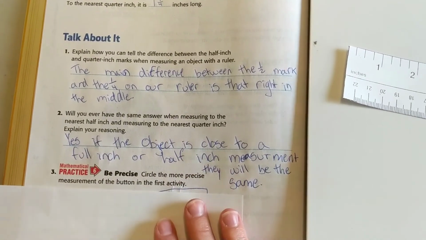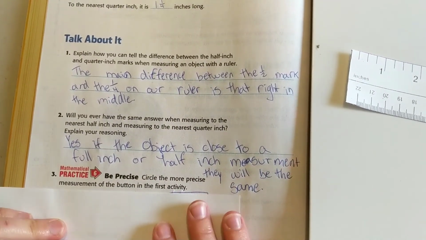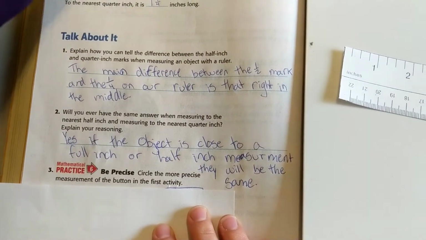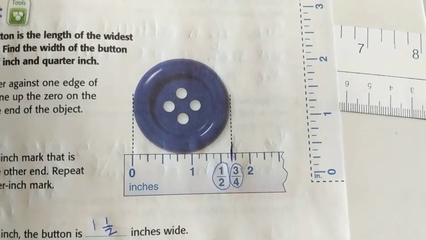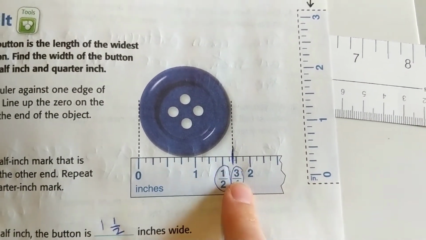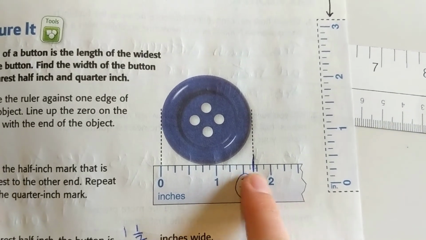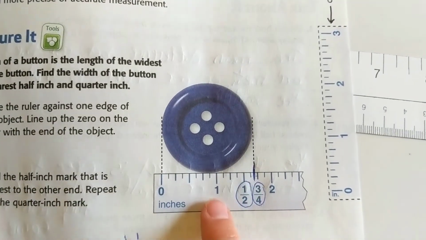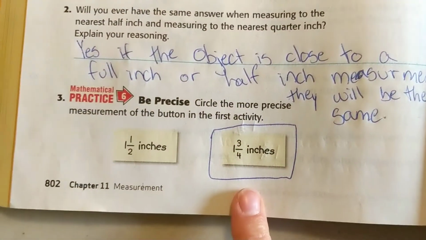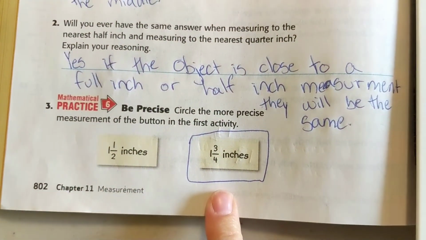And our final question on the page, there's actually one more. Be precise. Circle the most precise measurement of the button in the first activity. So in the first activity, our button looks like the line goes right here between the 1/2 and 3/4 mark. But I'm noticing that it's much closer to the 3/4. So my answer is 1 3/4 inches. So the more precise measurement is 1 3/4 inches.